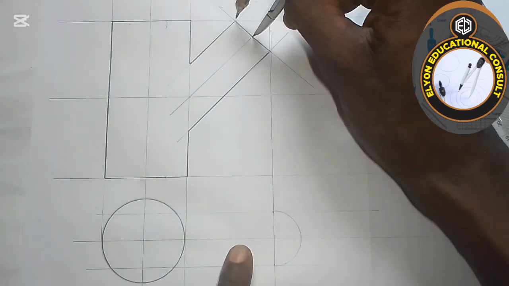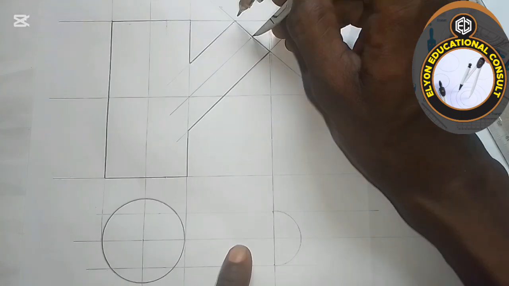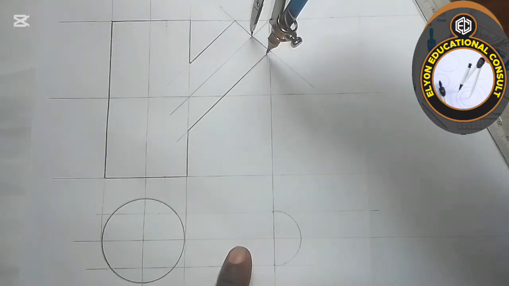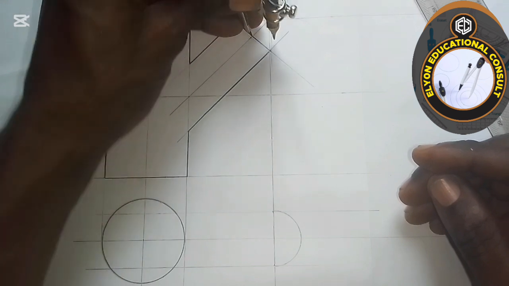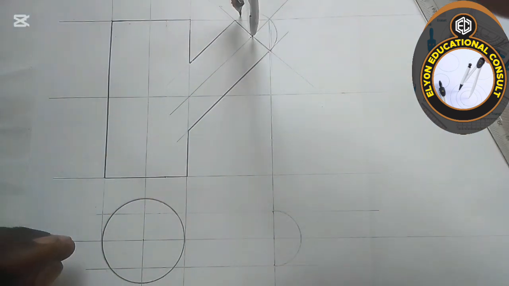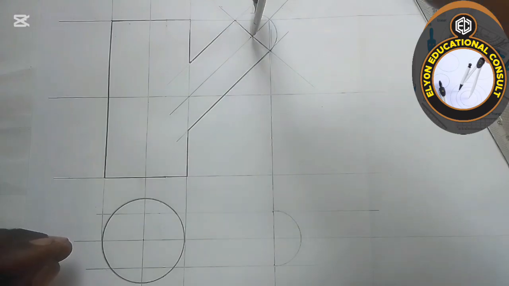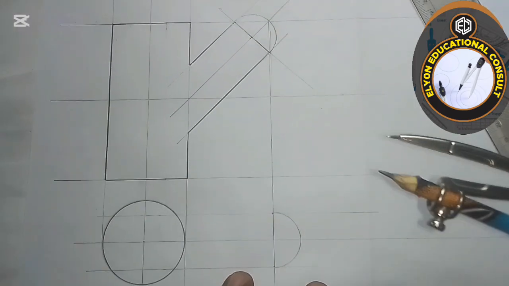Since those two pipes must be equal, I'm going to use that to draw this. So we have this way, like this. So you can see that now.